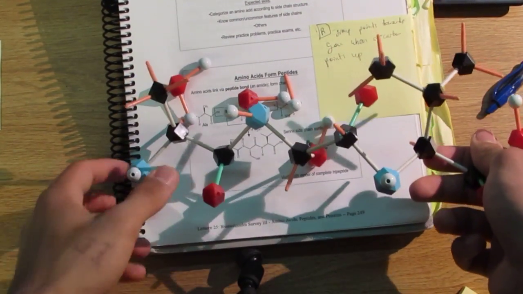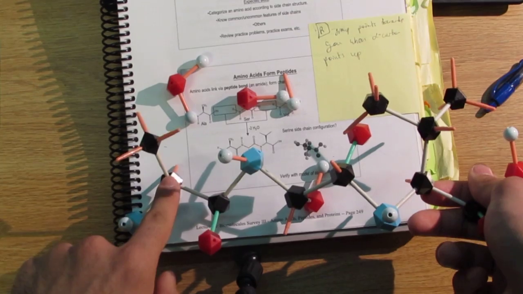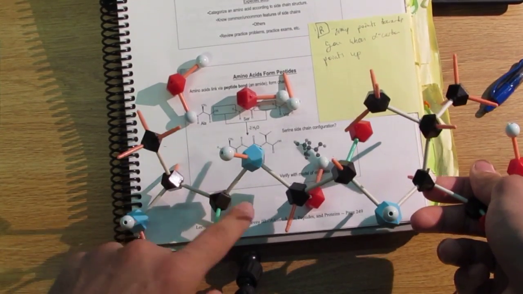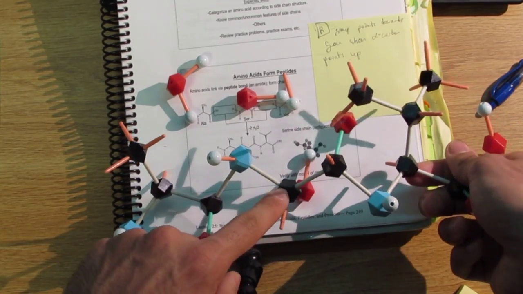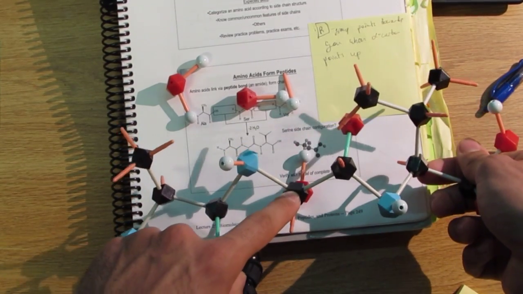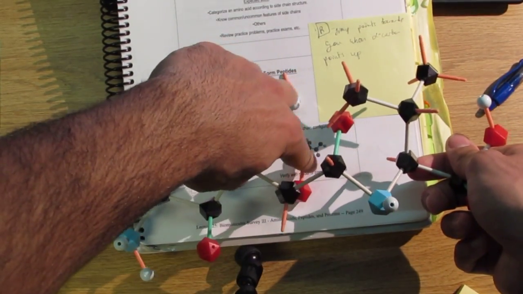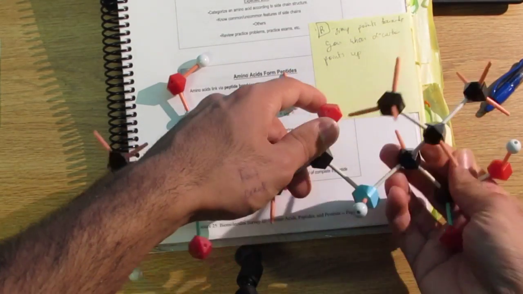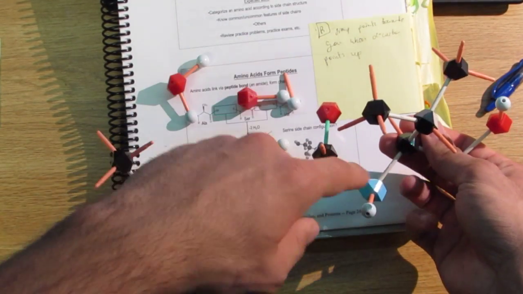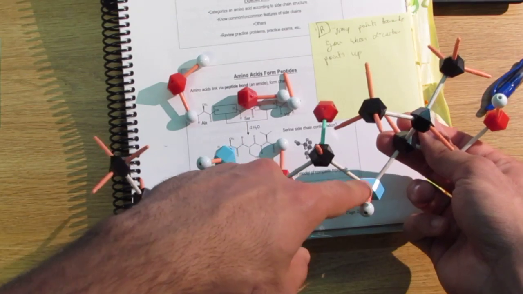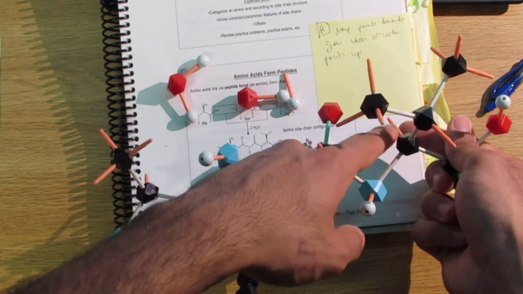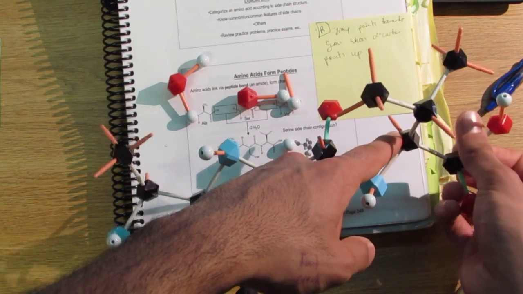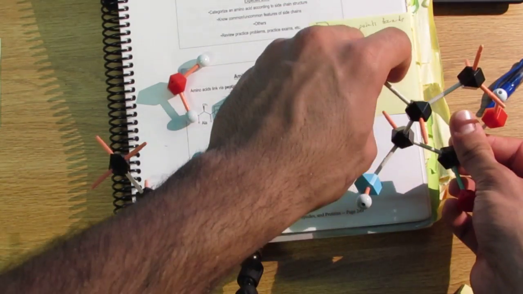So you have your first alpha carbon pointing up, R group pointing towards you. This is the bond in between, the NH. Second alpha carbon pointing down, R group pointing away from you. It's more of your molecule. And then third bond and third alpha carbon pointing up, and then the R group pointing towards you.